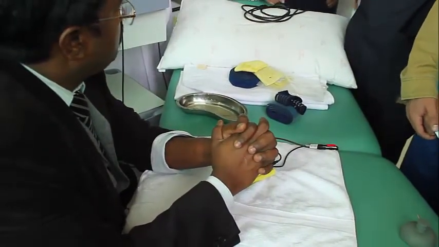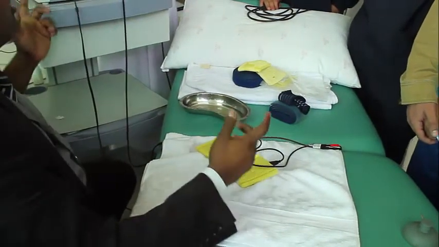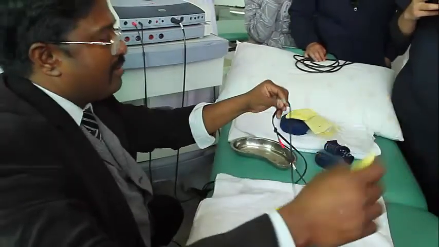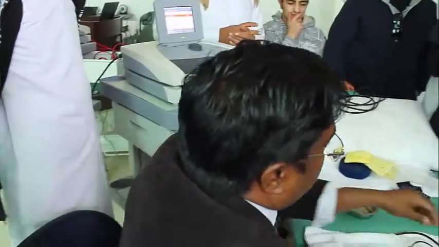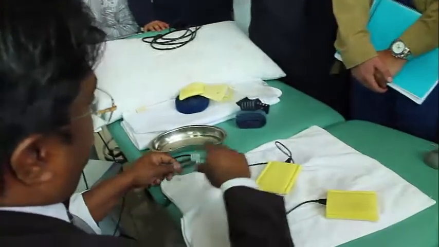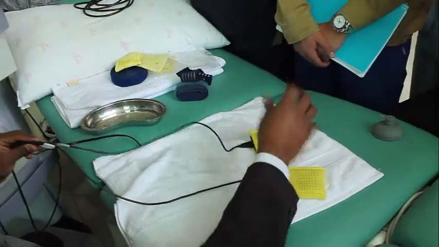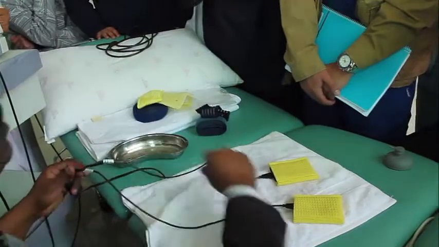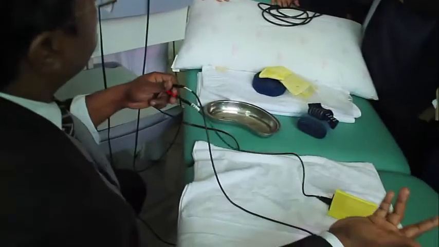If it is not working, then I have to check where the problem is. Whether this part is the problem, whether this part is the problem, whether only the output is the problem. So how to check that? Good question you asked. If I feel no current is coming from both electrodes, what I'll do is I'll change electrodes. I'll take another new electrode and see. Okay, still no current coming.